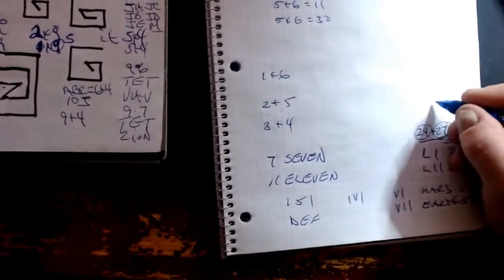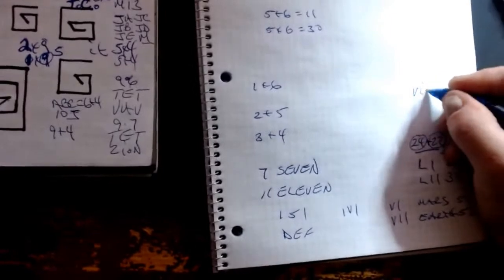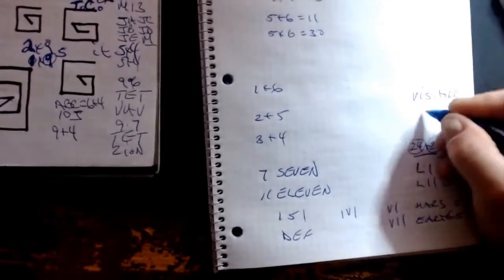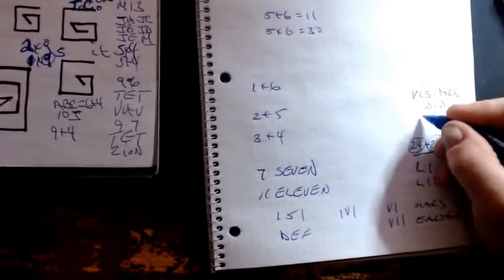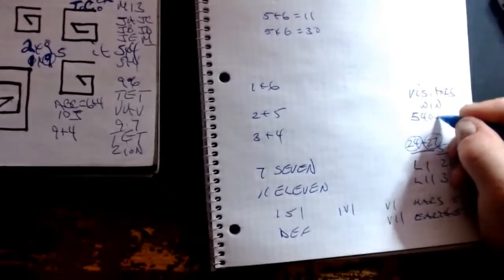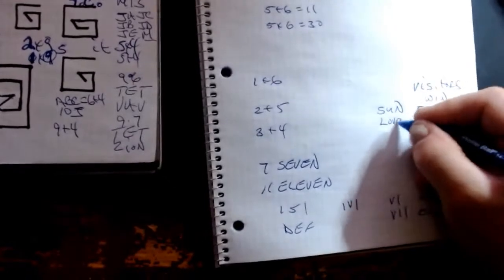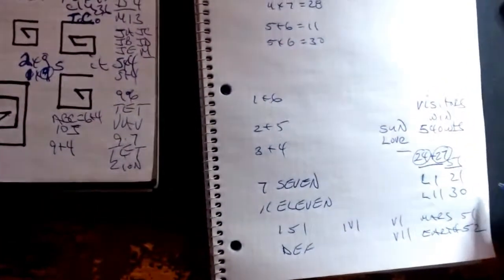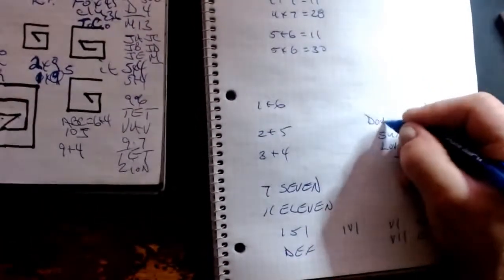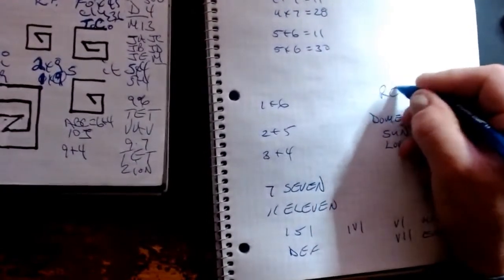But if you play the entire game where the visitors win, when the visitors win, there's always going to be 54 outs, and that's in the sun. Love in the sun, playing baseball, right? And you play baseball now under the dome so you don't get the rain.